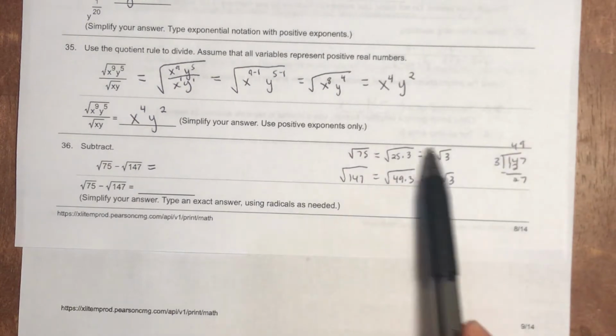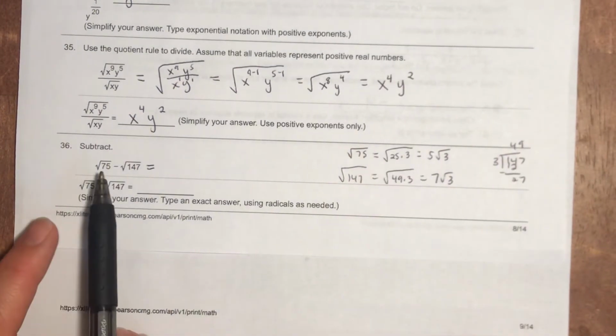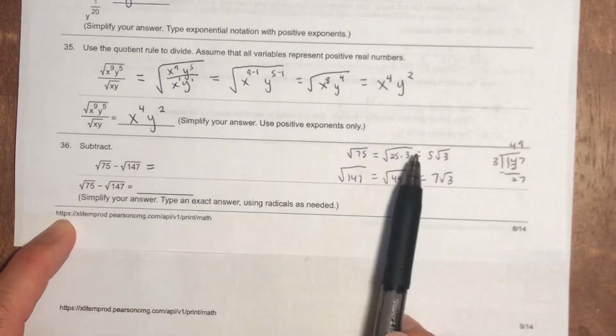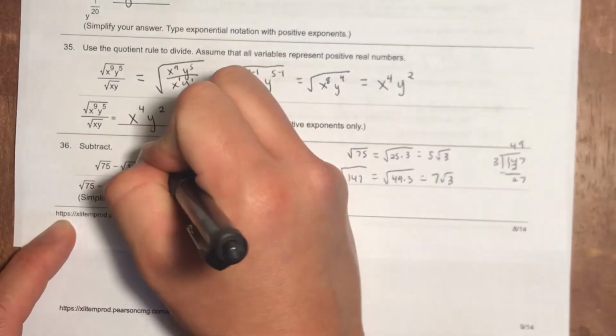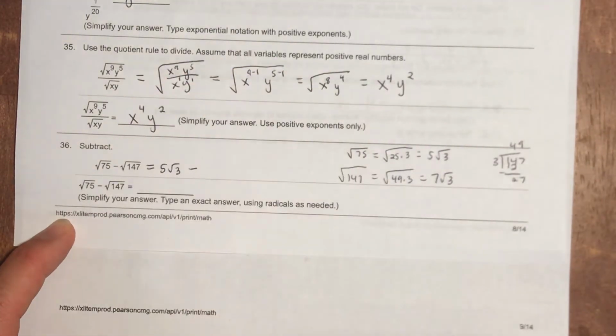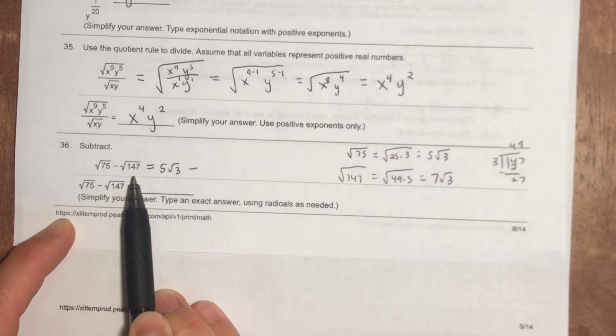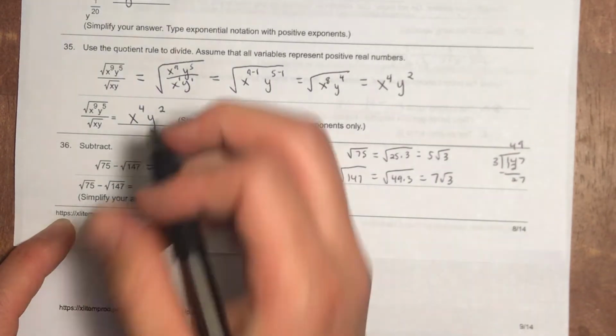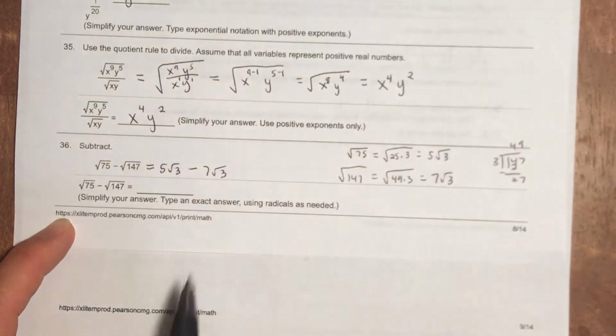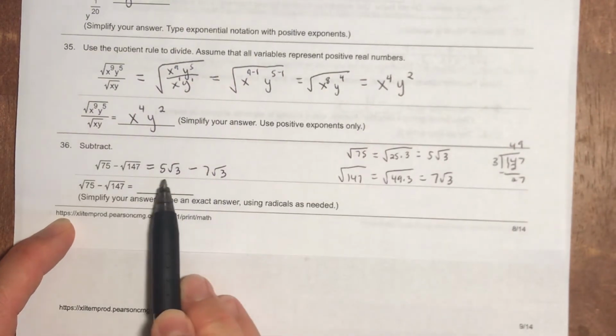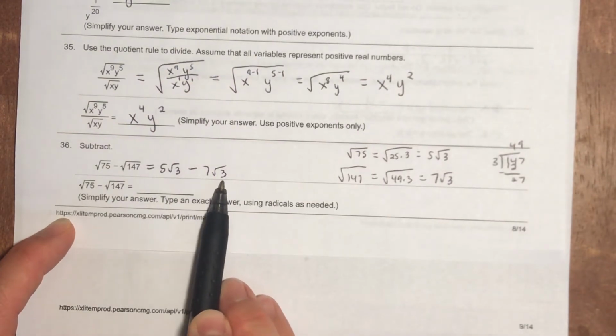So with this scratch work here, I can write the square root of 75 as 5 square root of 3, minus, I can write the square root of 147 as 7 square root of 3. And now we have like radicals because it's 5 square root of 3 minus 7 square root of 3.